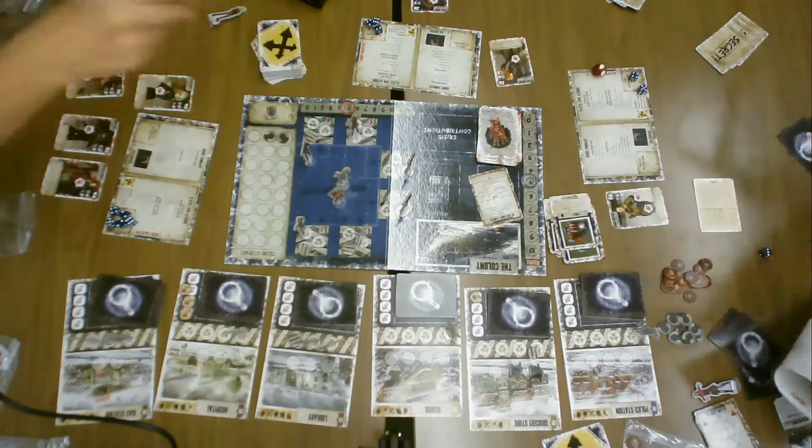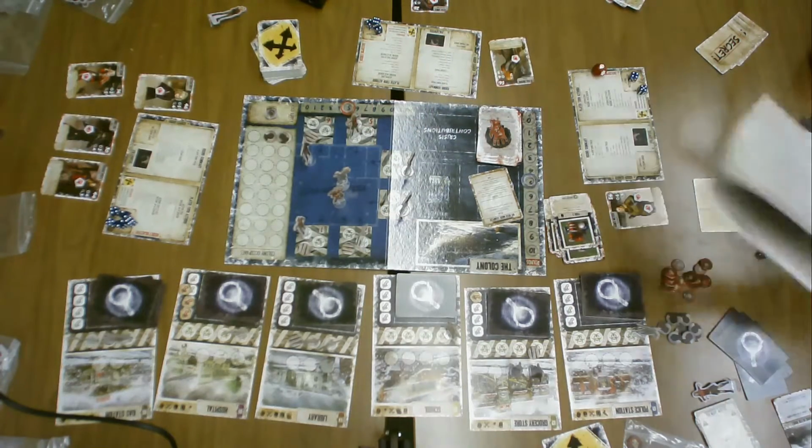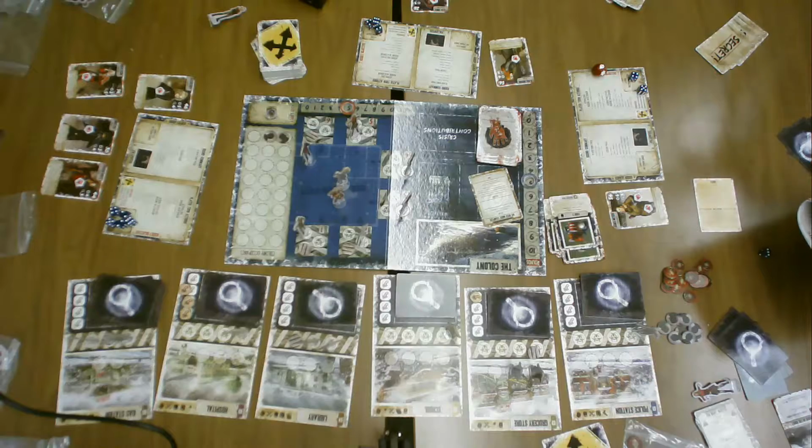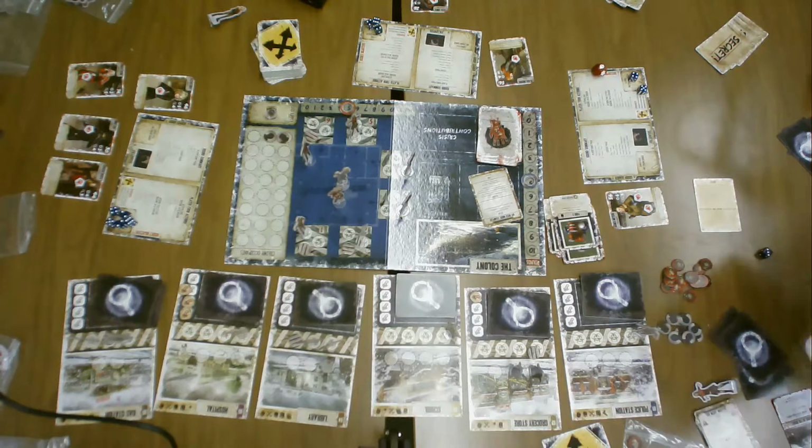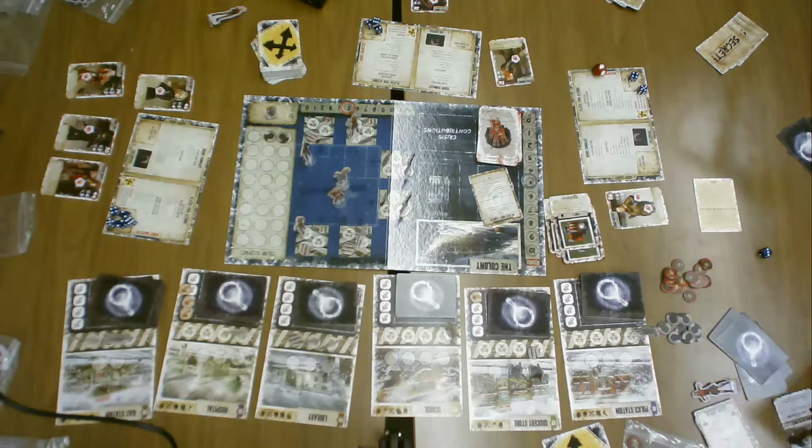And then, as we start filling up, we still have time before we start getting overrun. And then I guess it goes one zombie per location. We just have to get Mike on his toes. So a zombie.